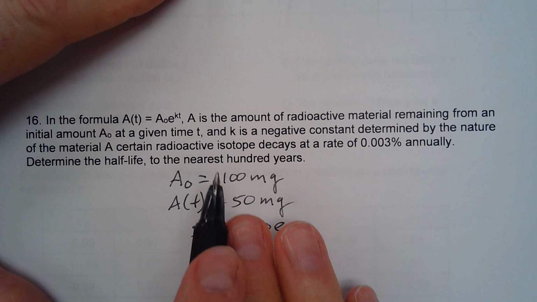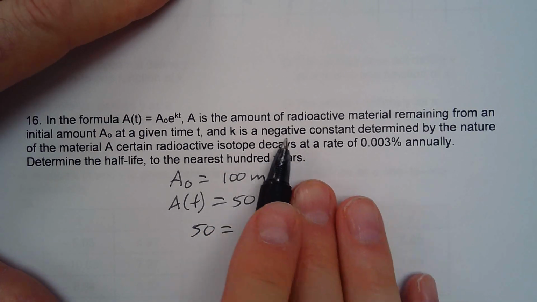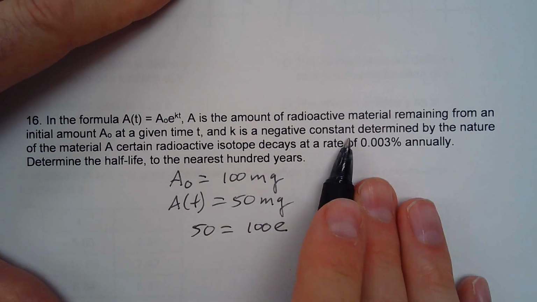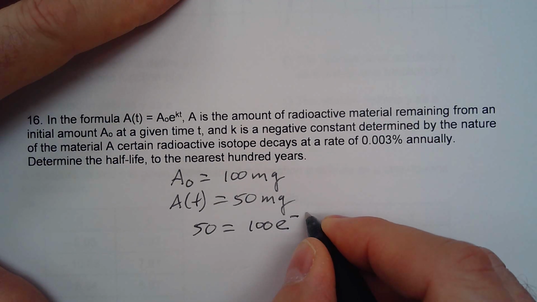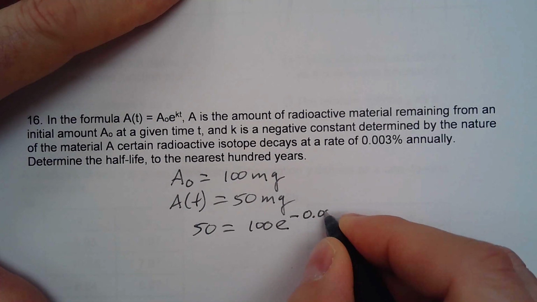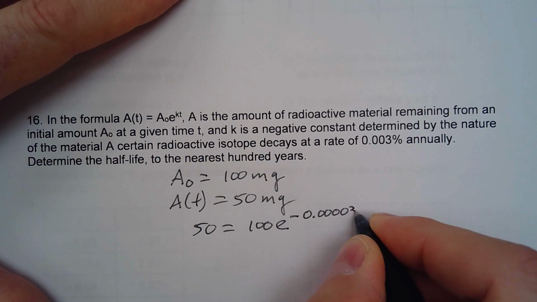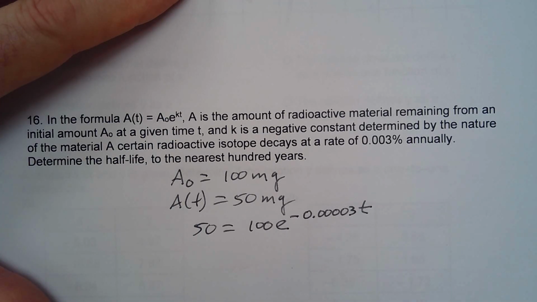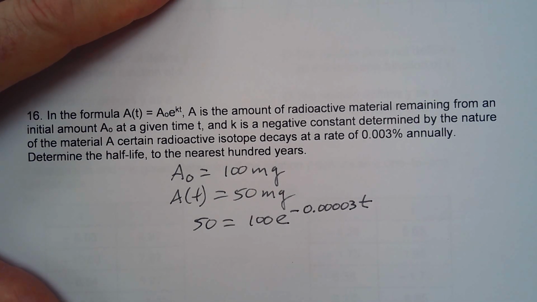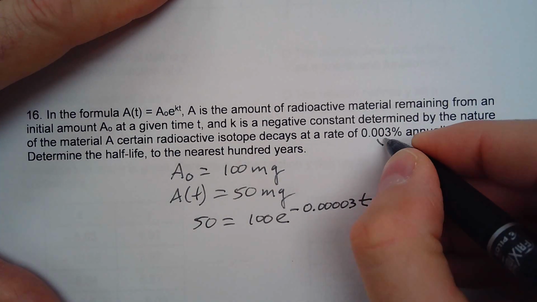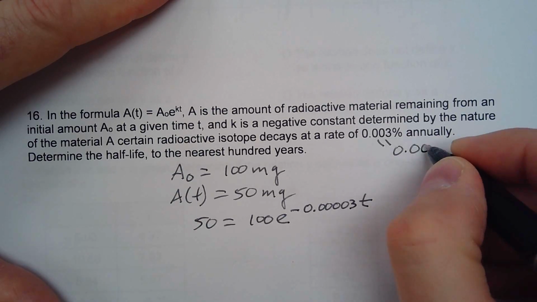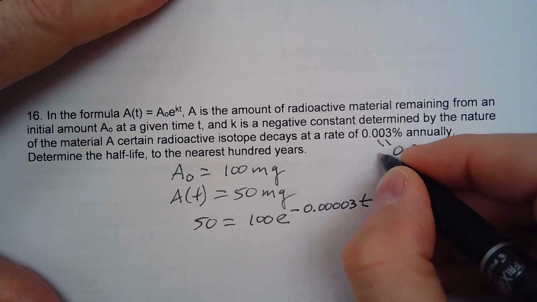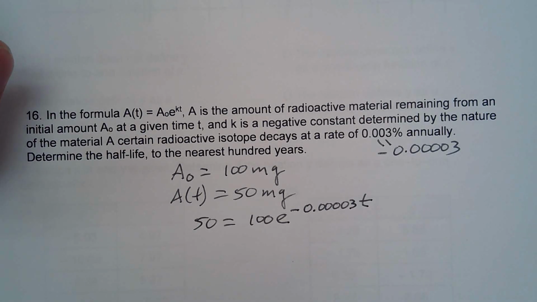Now it's a decay, so it means it's getting smaller. So k is actually going to be negative. And I have to change that into a decimal. So I'm going to have to add 2 more zeros, because when you write it as a decimal, you have to slide over 2 more places. That's going to give you 4 zeros between the decimal point and the digit, and it's going to need to be negative because it's decaying, it's decreasing.